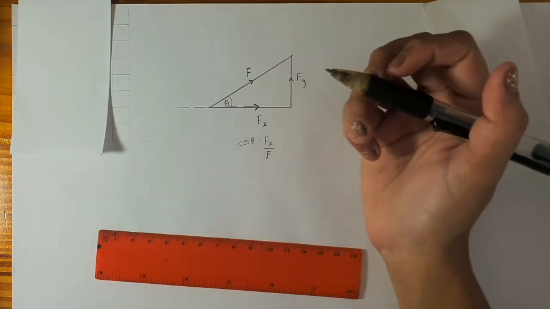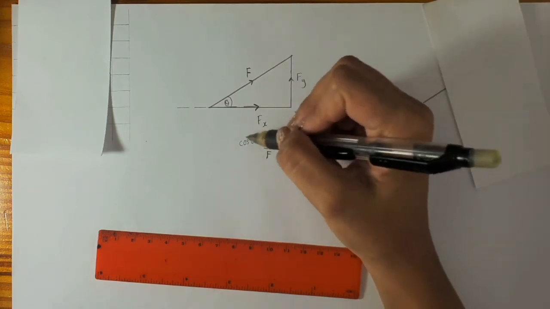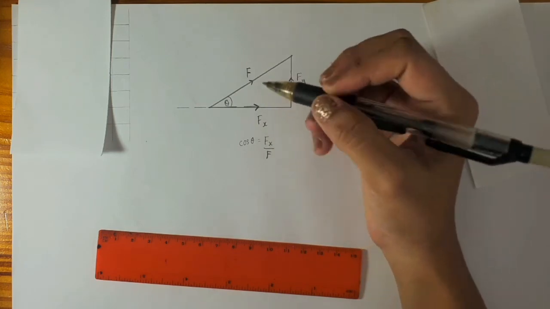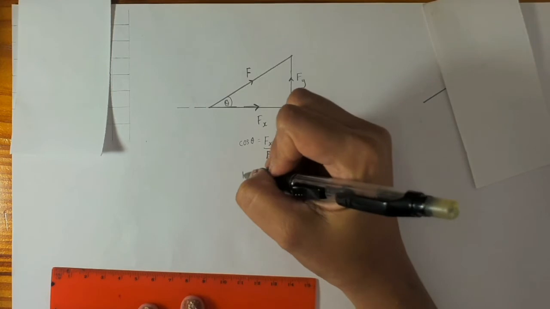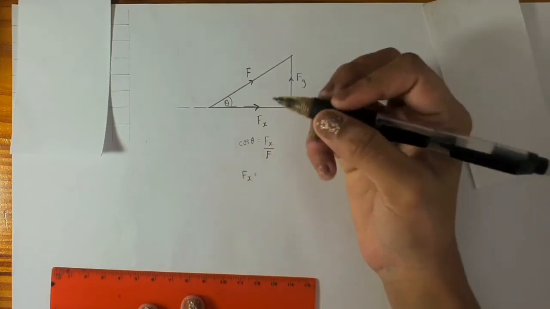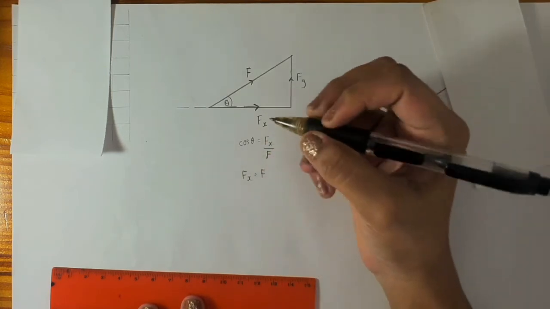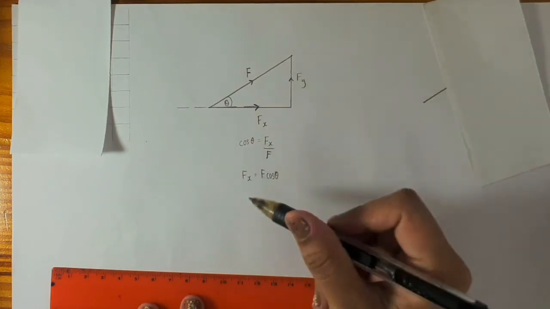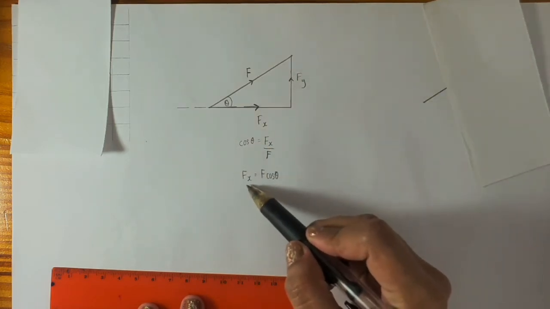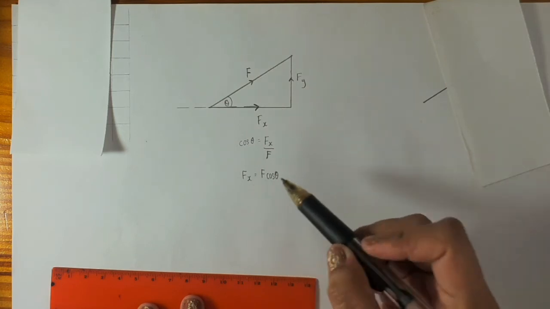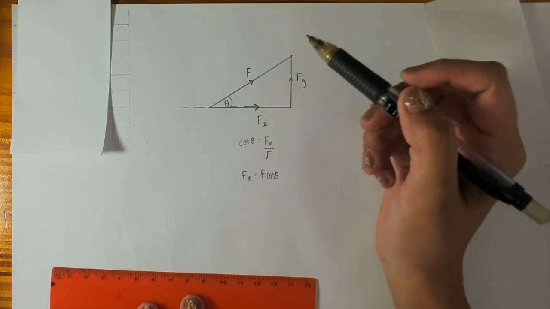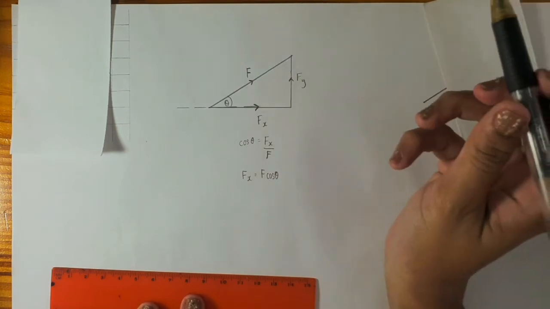That's F. And if I rearrange the subject of the formula to make F x the subject, I realize that F x is equal to F cos theta. So I can work out the horizontal component if I knew my angle and I knew the value of the vector that I'm trying to resolve in the first place.